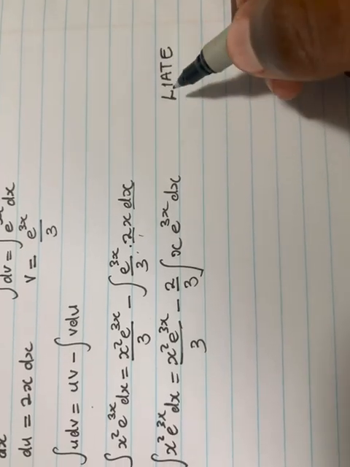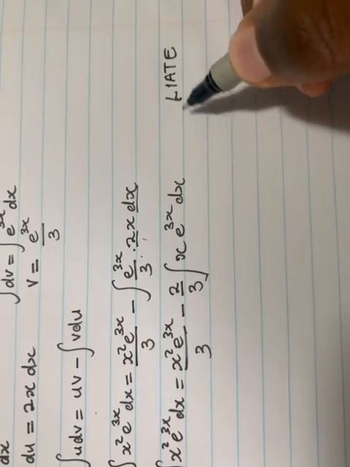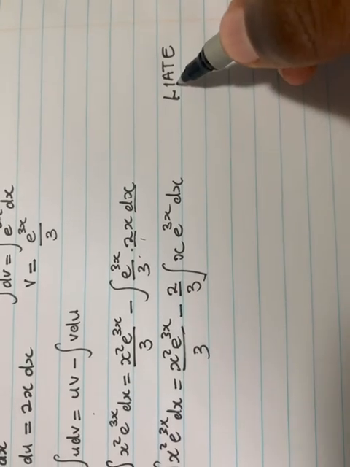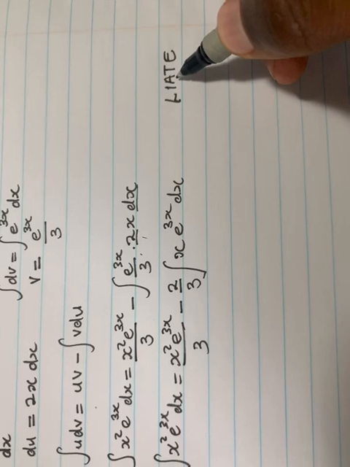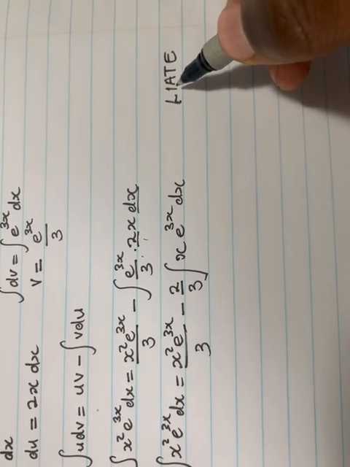You ask yourself, is there a log here? No, there is no log. Is there an inverse? No, there is no inverse. Is there an A, which is an algebra? Yes, there is an algebra here.